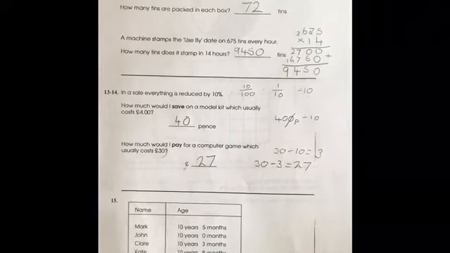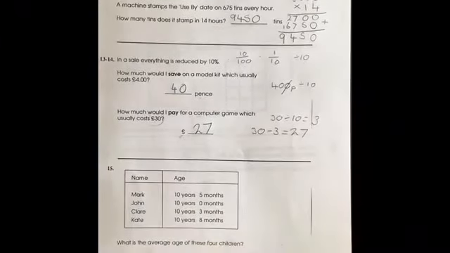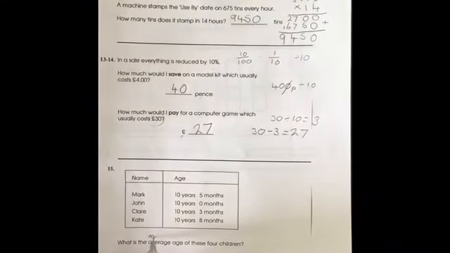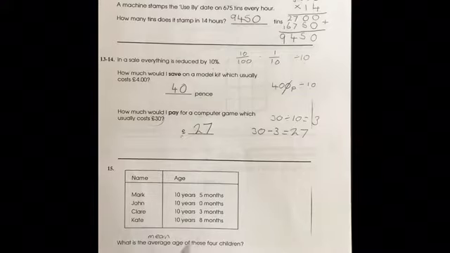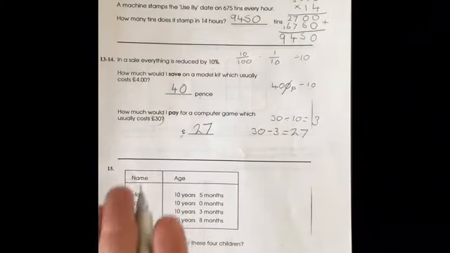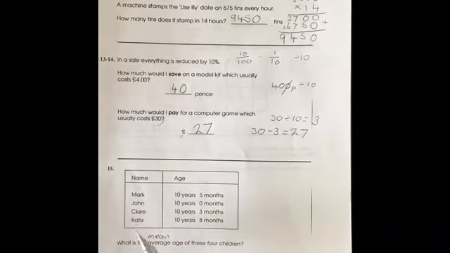And now this question, Mark, John, Claire and Kate, this is all their ages in years and months, and you have to find the average of these 4. Sometimes it'll say mean. In a question, it might say what is the mean or average age of these 4 children in years and months. So to find the average, you add them all up and divide by the number of people that you have. So we're going to have to divide by 4 because we have 4 people.